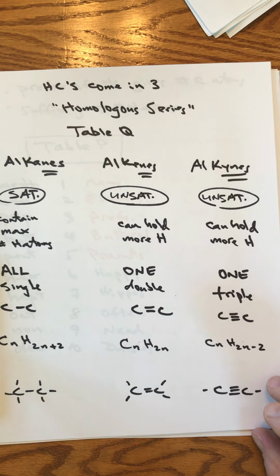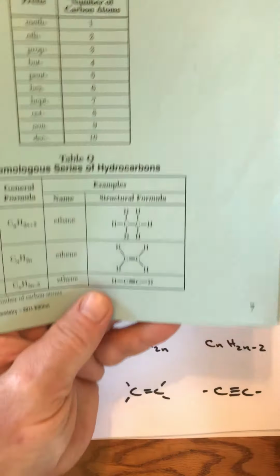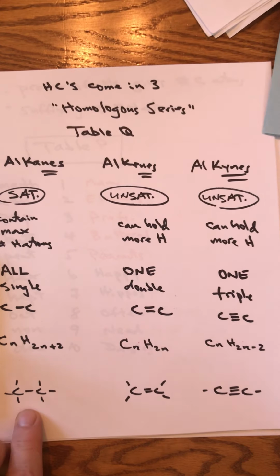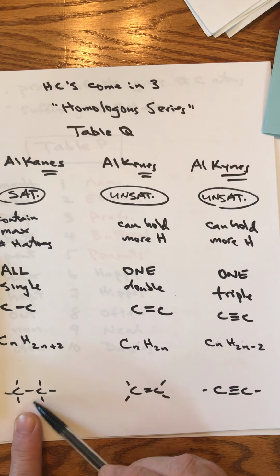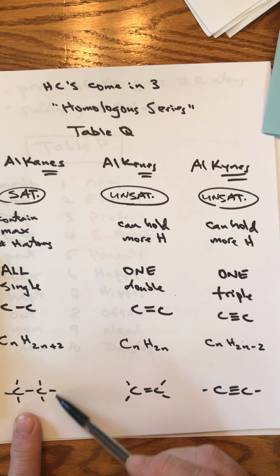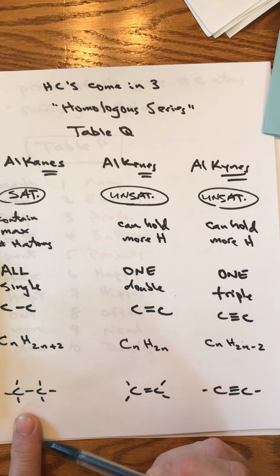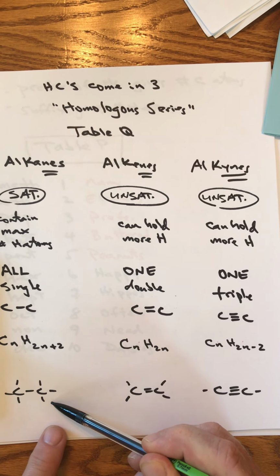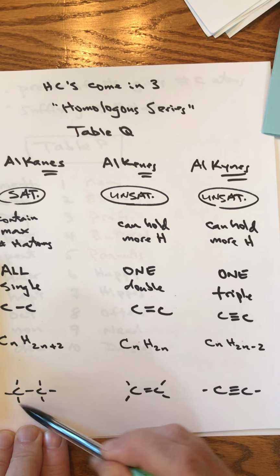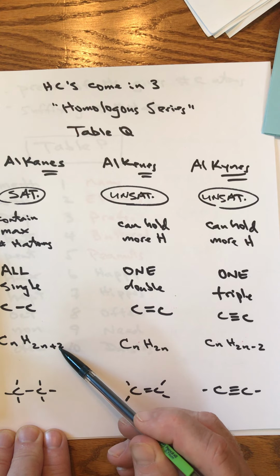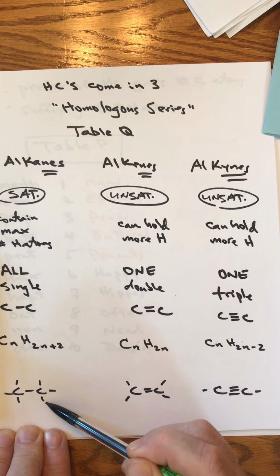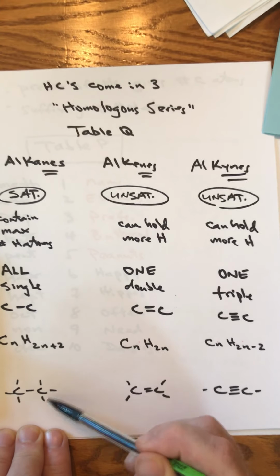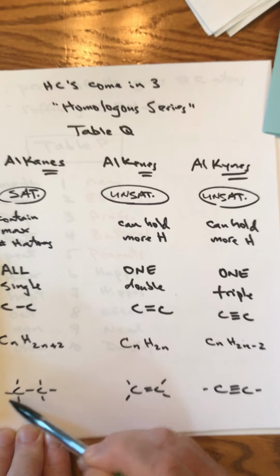So the examples I give you here in table Q, you've got two carbons for each of them. So this one, with all single bonds, C2H6. Often they don't write the H's. If you see the dash, that's acceptable. You don't have to write in the H, but if you don't write the dash, it's wrong. So C2H6, 2 times 2 plus 2 is 6. Okay, yeah.